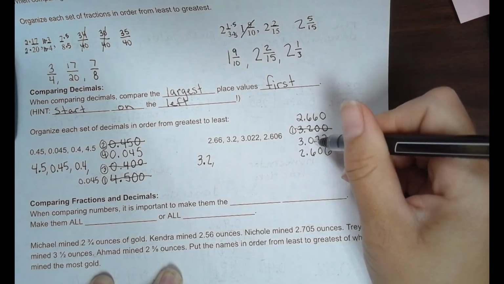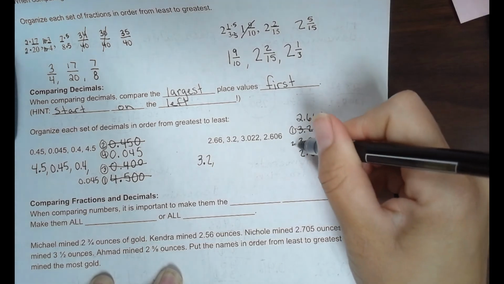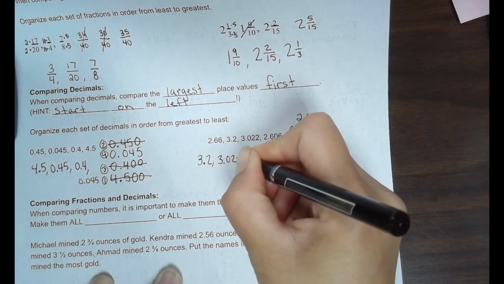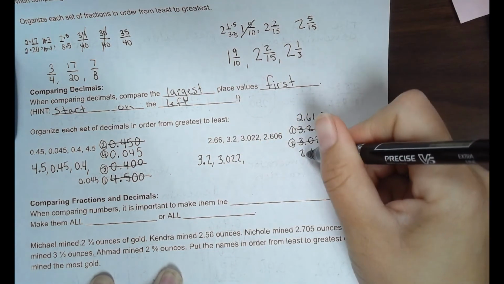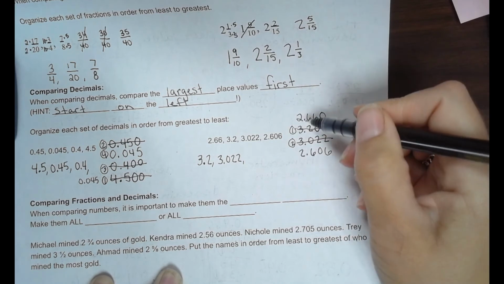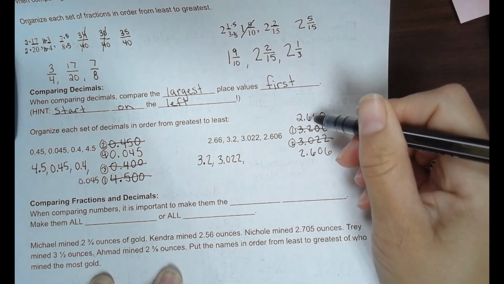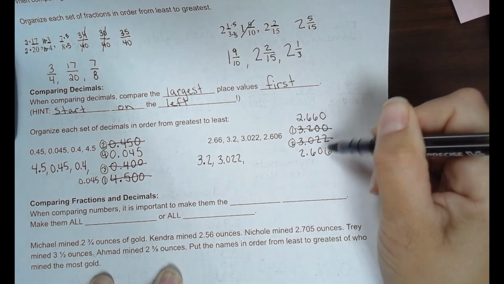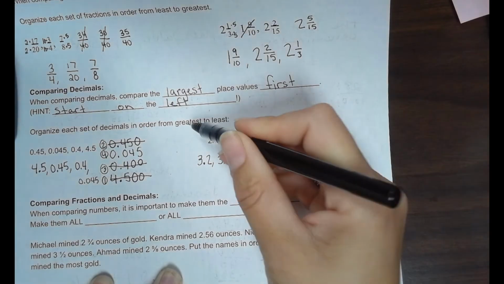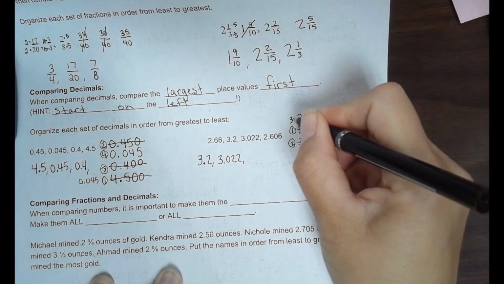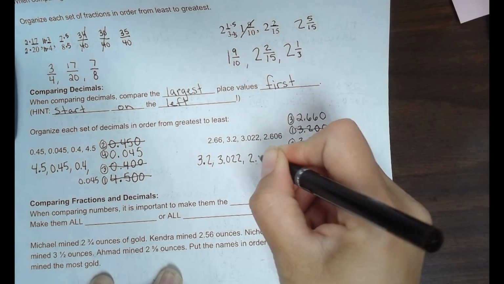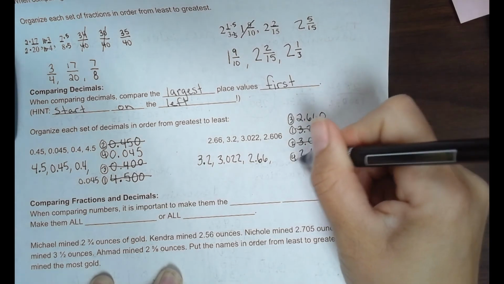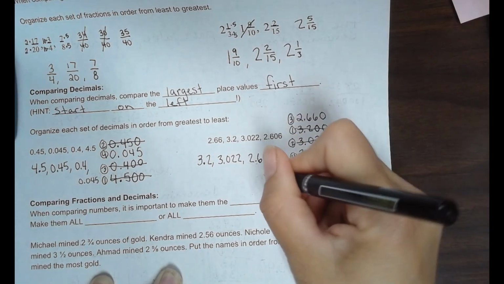Okay, 3 whole units is larger than 2 whole units, so that would make this the second largest. Now I'm comparing these two that are left. So 2 whole units, that's the same. 6 tenths, that's the same. 6 hundredths, 0 hundredths. 6 hundredths is larger than 0 hundredths since we're going greatest to least. That would make this one the next largest. So I'm going to put 2.66. And then the last one would be 2 and 606 thousandths.